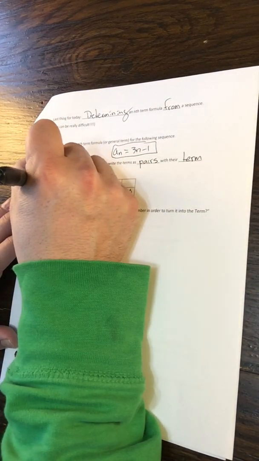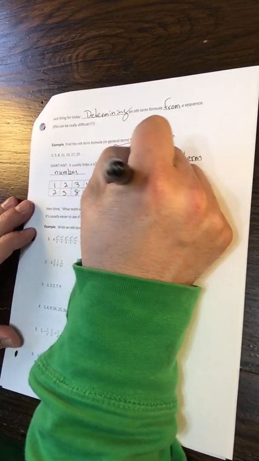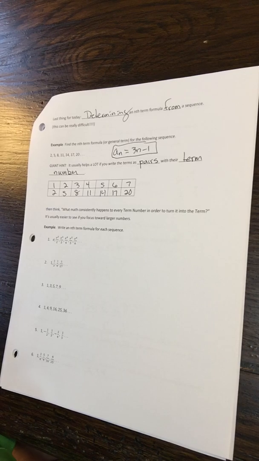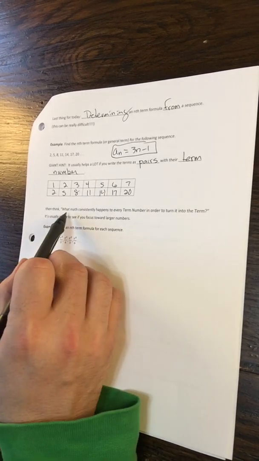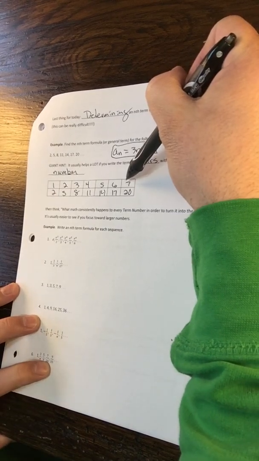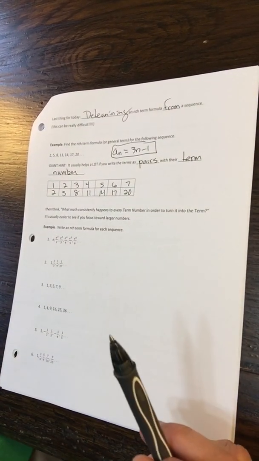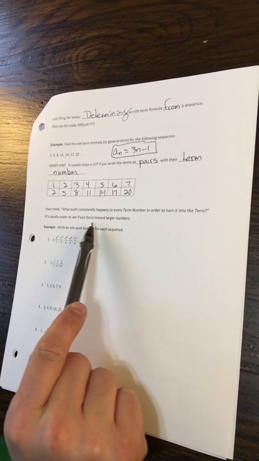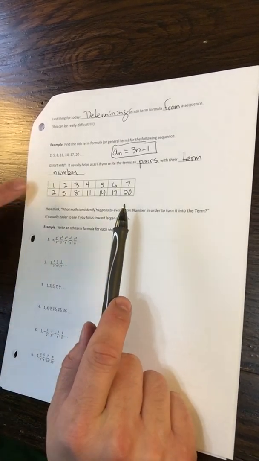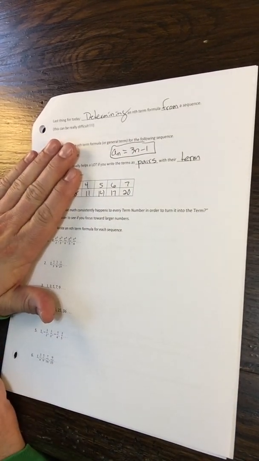So put the term numbers above them, and look at it until you see a pattern. Think, what math consistently happens to the term number in order to turn it into the term? What math is going on? It's usually easier if you focus towards bigger numbers. The first two are not usually that helpful. So what math is going on here?